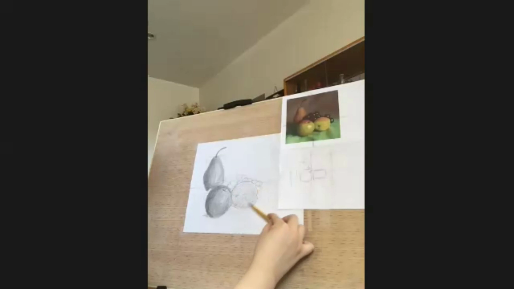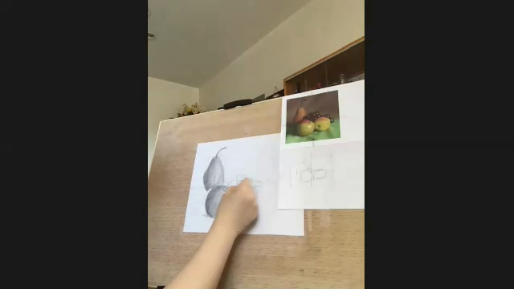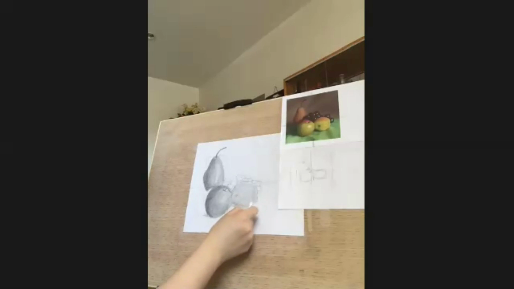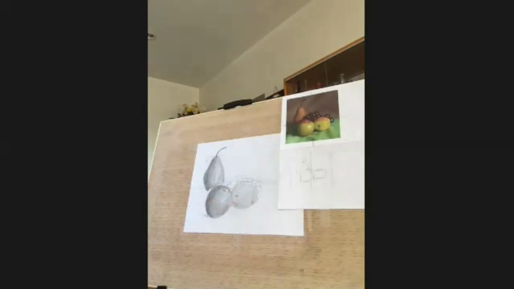Some people like to use their Q-tip or tissue and go over it, so they have a general smooth gray shade around the whole fruit. Now it's much easier for them to see which part is darker and which part is lighter. Oops, forgot this part. You always want to fix whatever is marked away. Okay, so this part is the darkest part, so you can start from here.